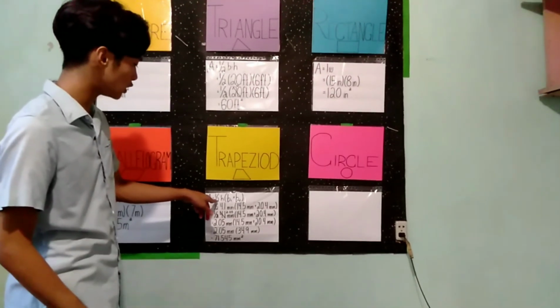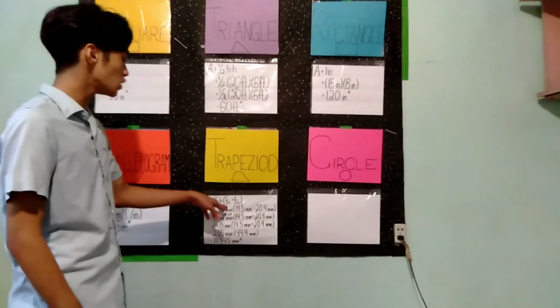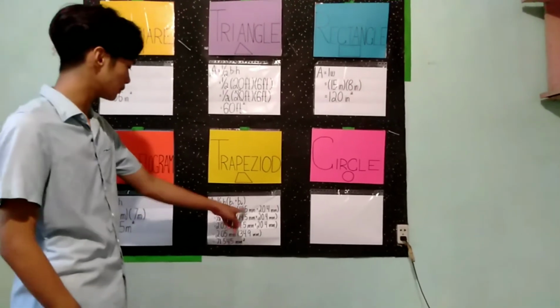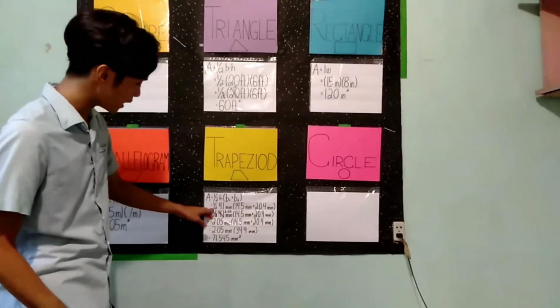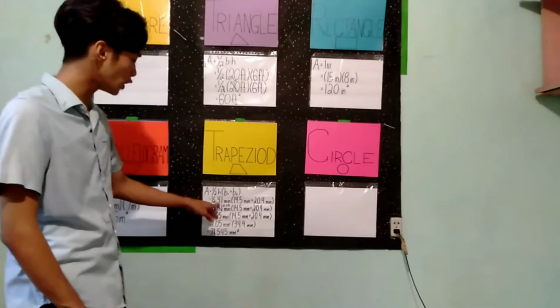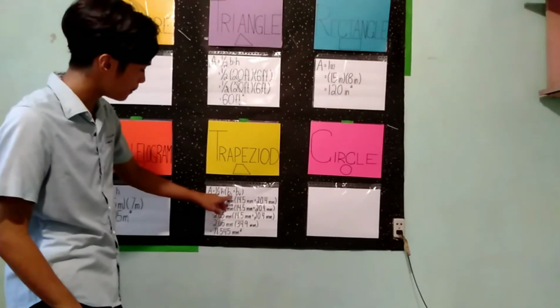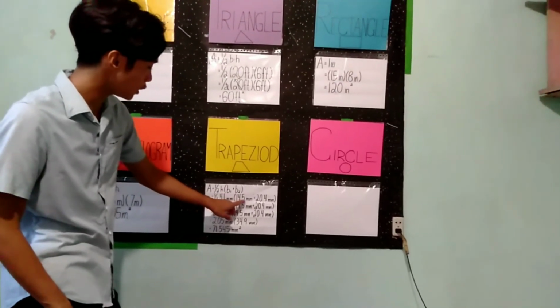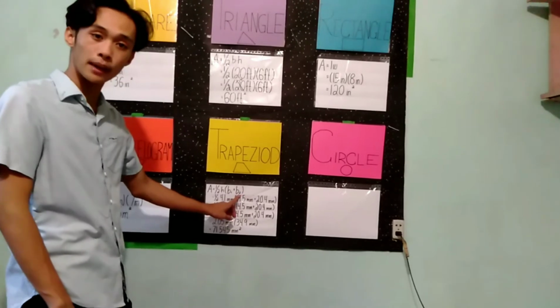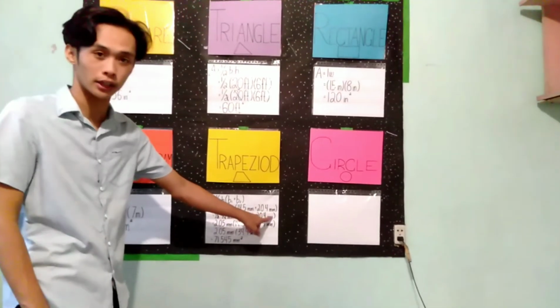A equals 1/2 h times the sum of base 1 plus base 2. Drop the 1/2. The height is 4.1 millimeters, while base 1 is 14.5 millimeters and base 2 is 20.4 millimeters.